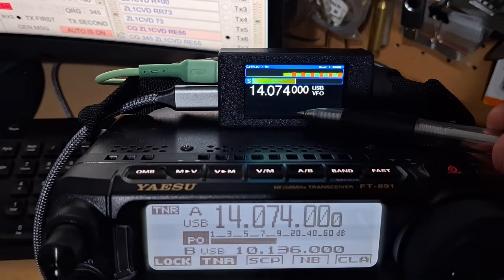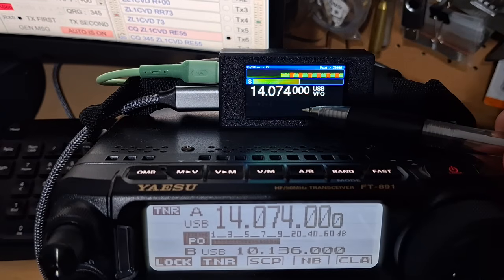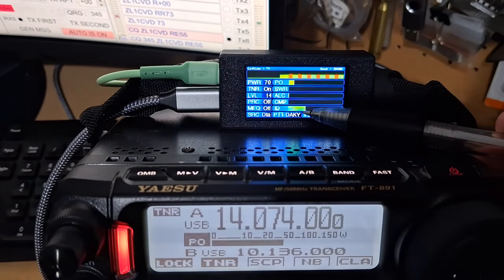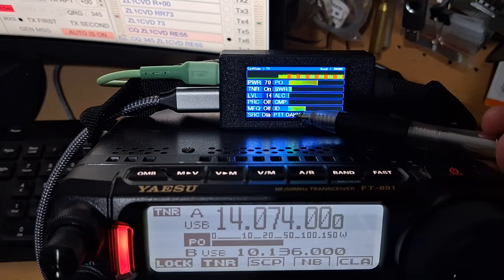And a lot of queries that I've seen on threads on social media, people have had problems with, I've got it connected up, either my audio's not correct or it won't transmit for me. What's causing that? Often it's the source and it's the PTT method.